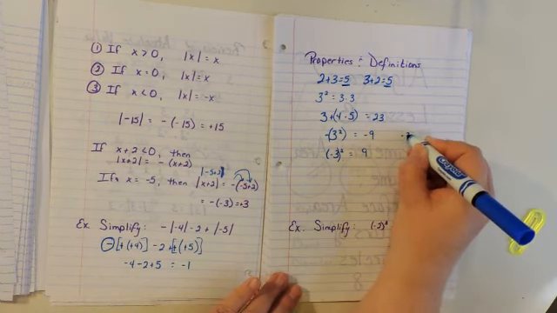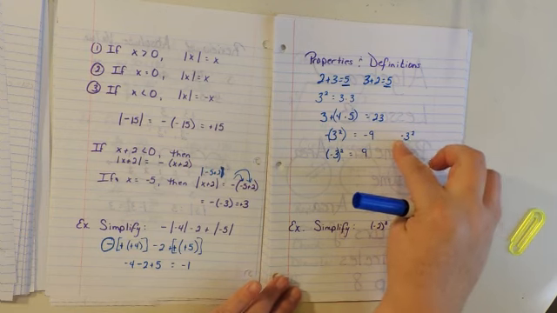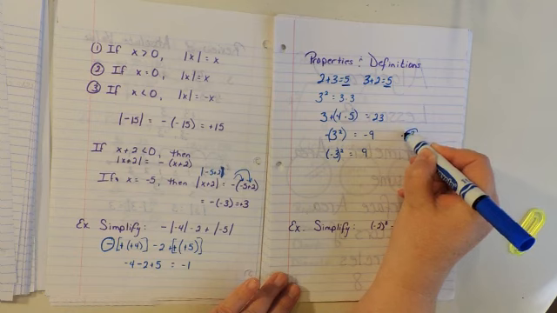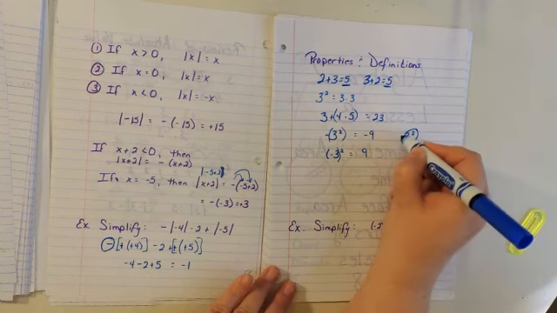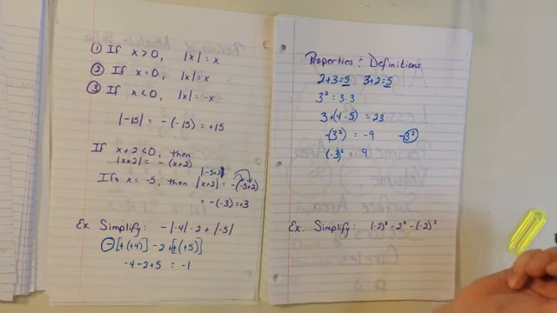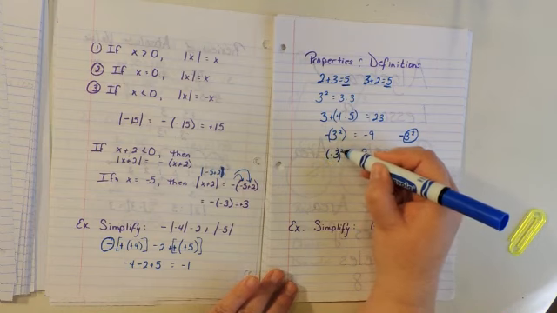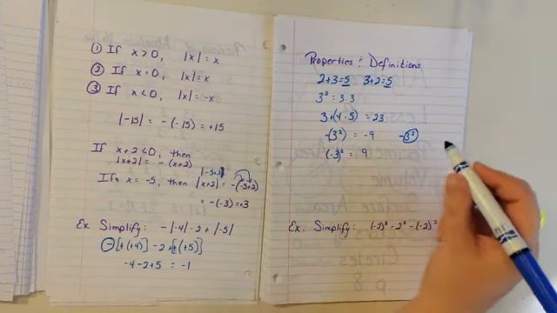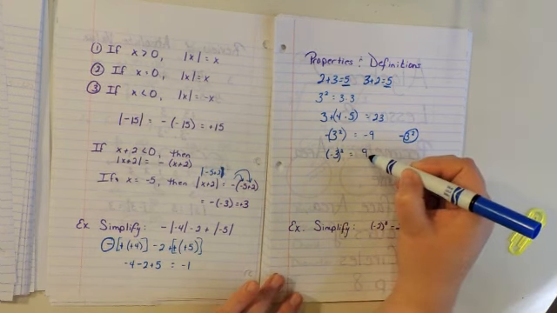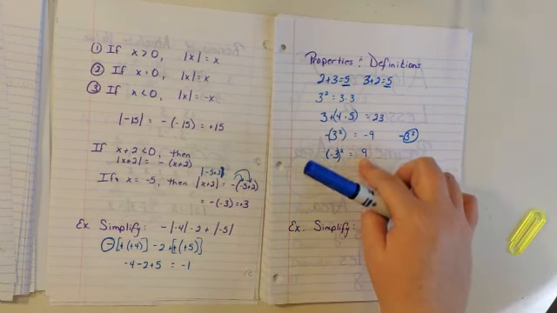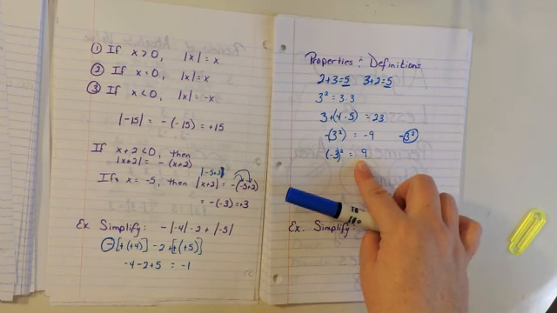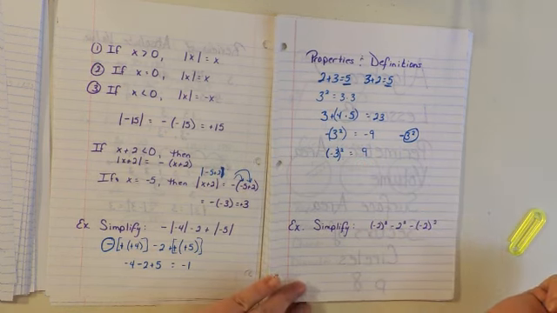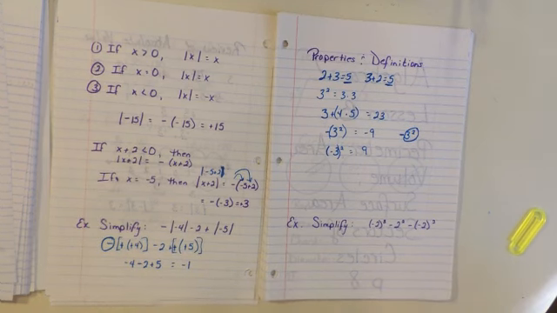So if there are no parentheses or if the negative is outside the parenthesis, you're going to square this value and then take the opposite of it. If there is a parenthesis and the square is outside the parenthesis like this, then the negative is included and it's going to be the 9 and not the negative 9. Alright, so let's try an example of this.